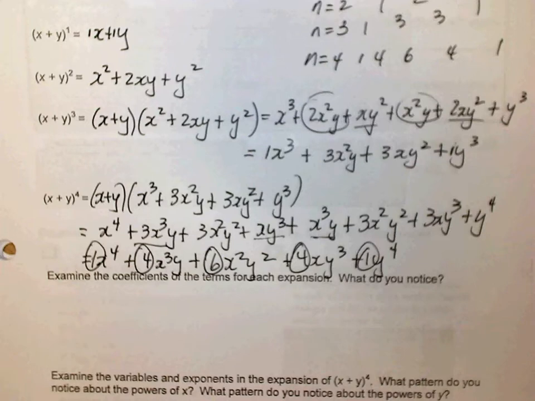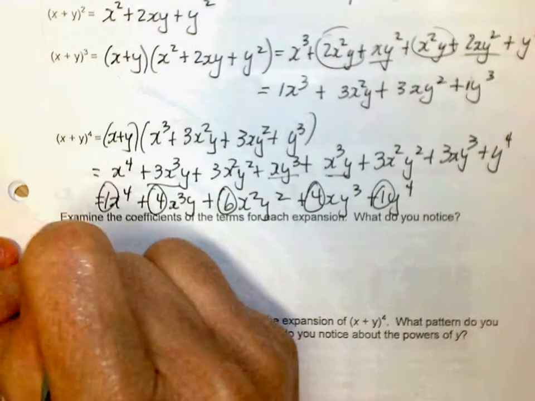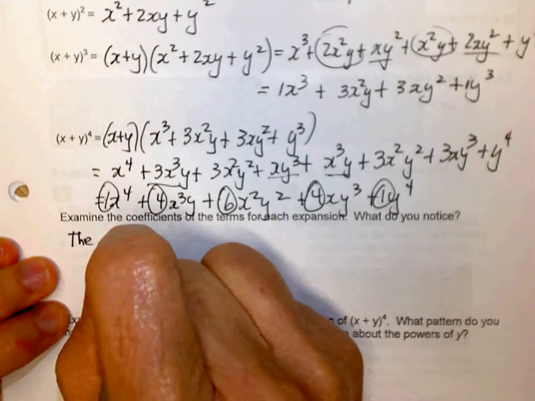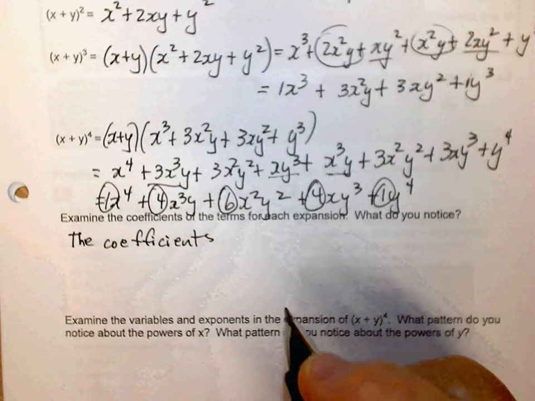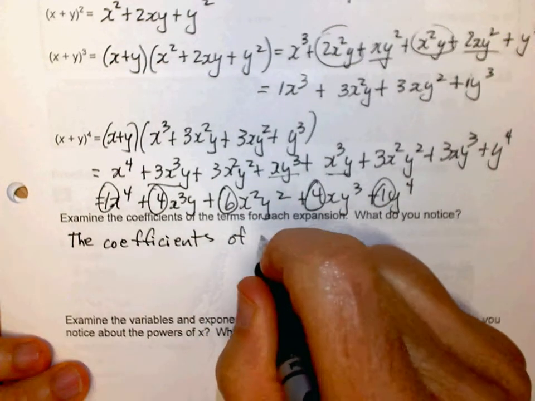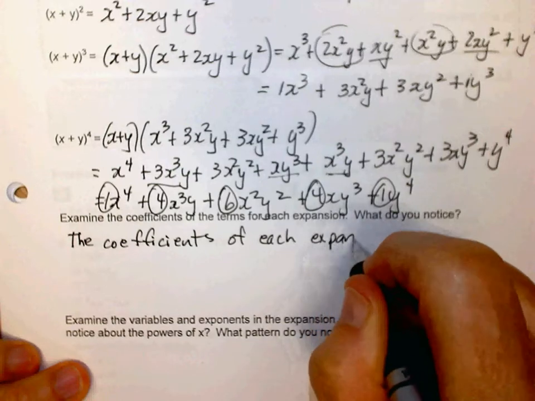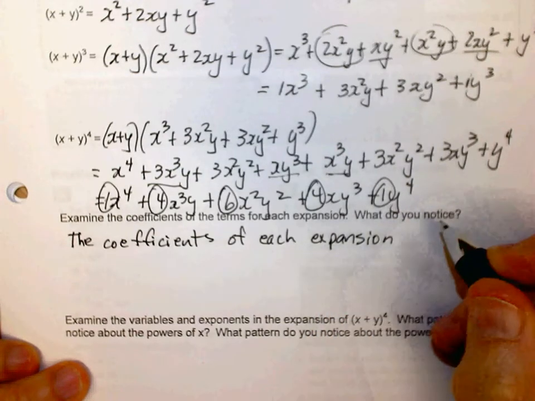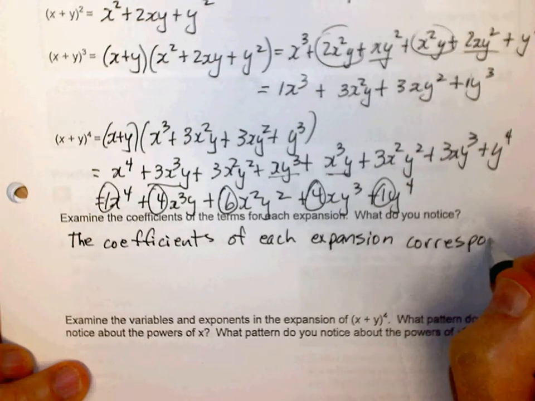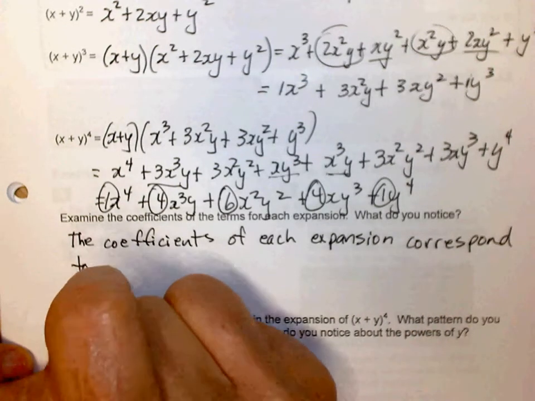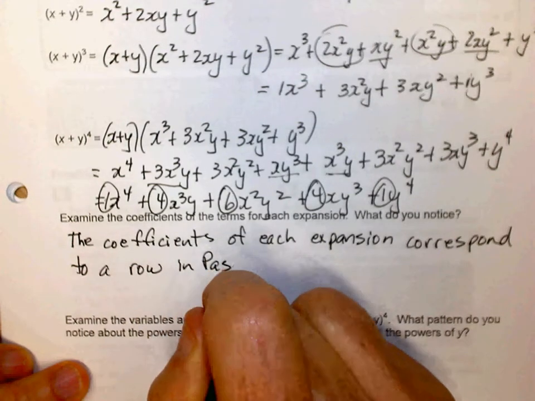Okay. All right, so it says here, examine the coefficients of the terms for each expansion. What do you notice? For the interest of time, the coefficients of each expansion correspond to a row in Pascal's triangle.